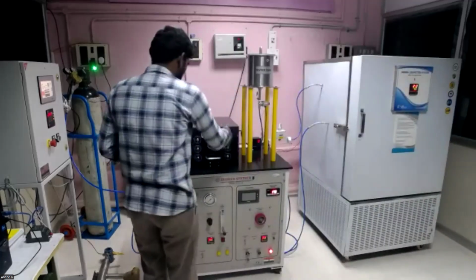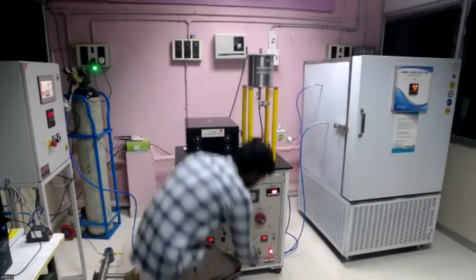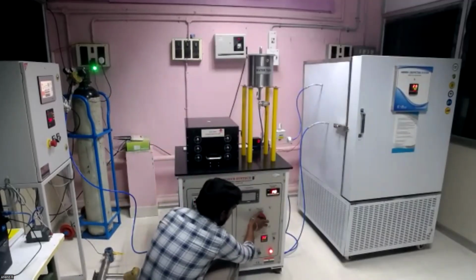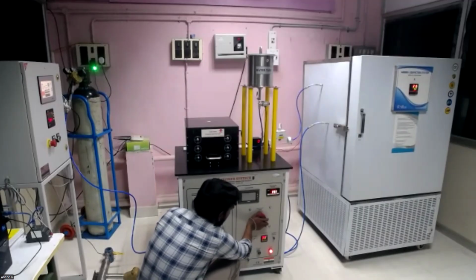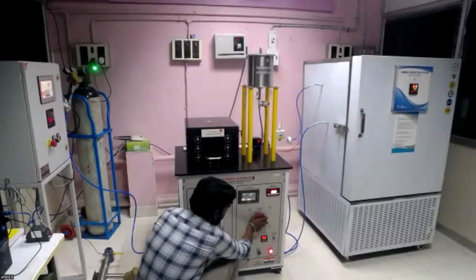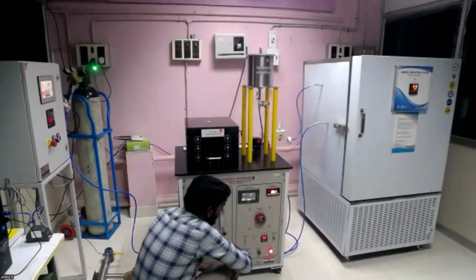Time is over. The 5 minutes is over. After we hit the set time, it automatically stops. You can set the time to 5, 10, 30 minutes, or 1 hour.